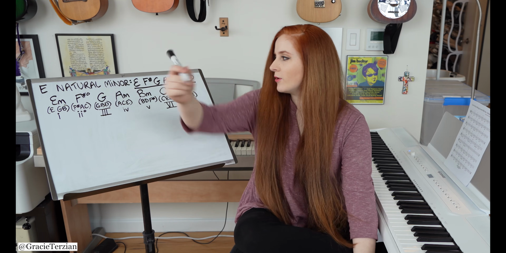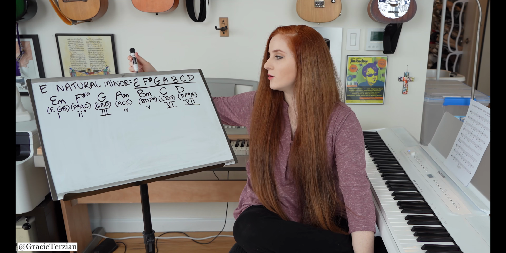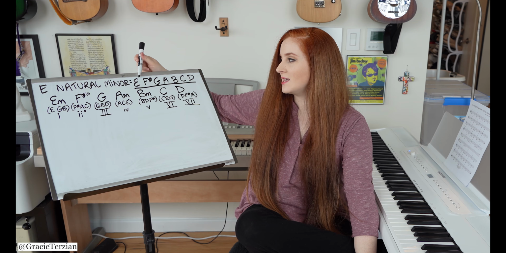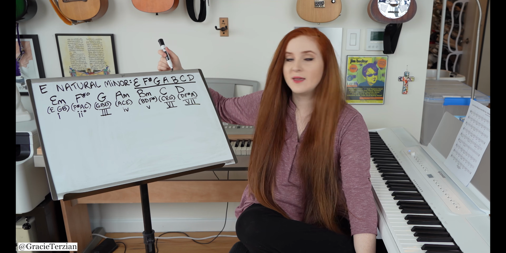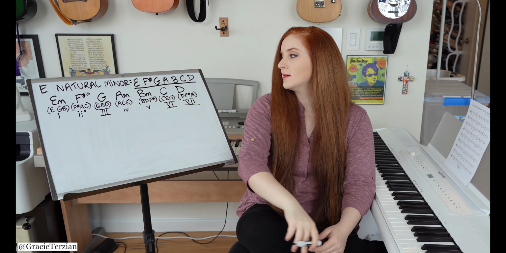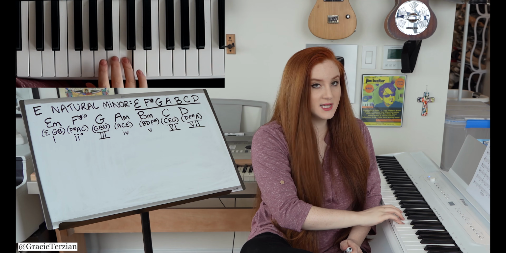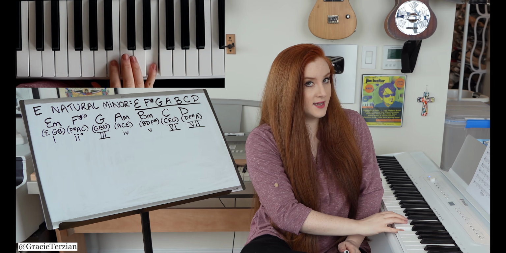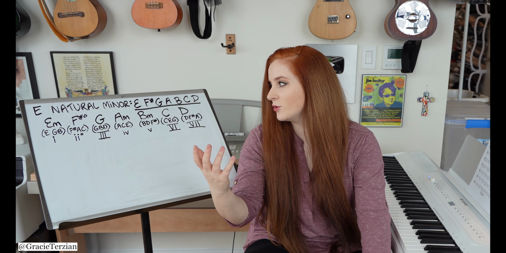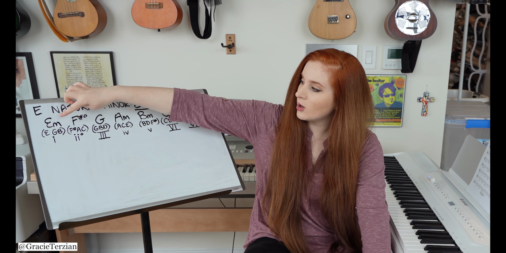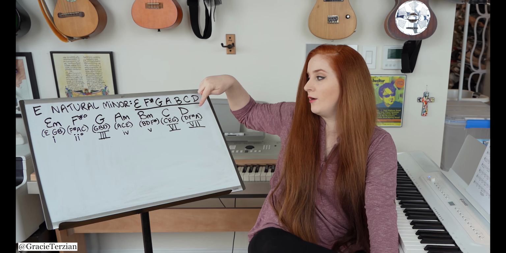Okay, so I just wrote out an E natural minor scale. The notes in an E natural minor scale are E, F sharp, G, A, B, C, and D, okay? So it sounds like this. E, F sharp, G, A, B, C, D, E, okay? That's our E natural minor scale. And then these are the diatonic chords of E natural minor.